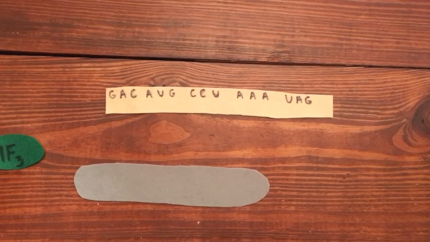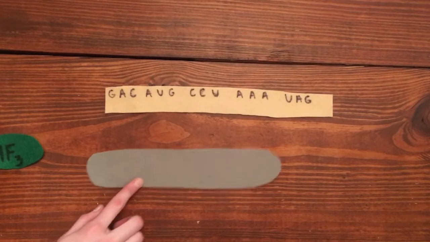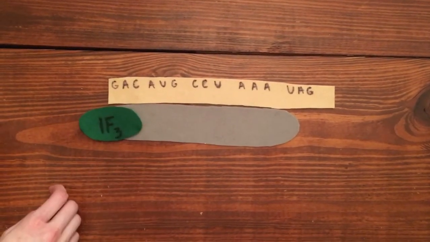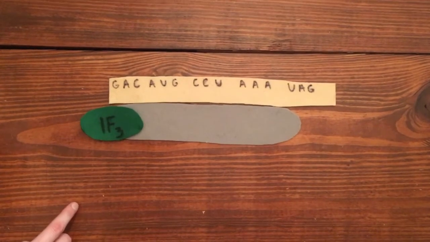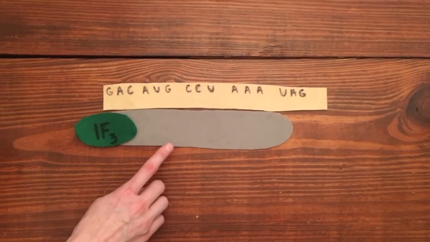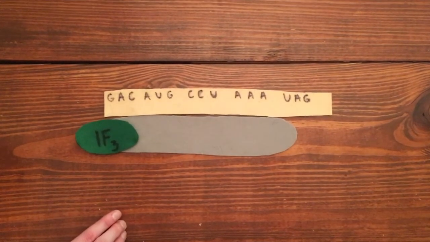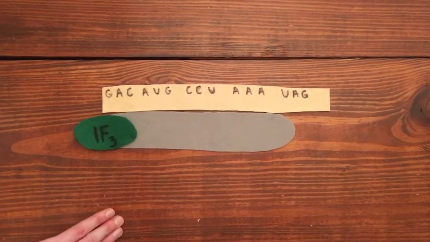Next is initiation. The small ribosomal subunit is going to bind to the mRNA. Then, initiation factor 3, IF3, is going to bind with the small ribosomal subunit. This is going to prevent our large ribosomal subunit from attaching during initiation.